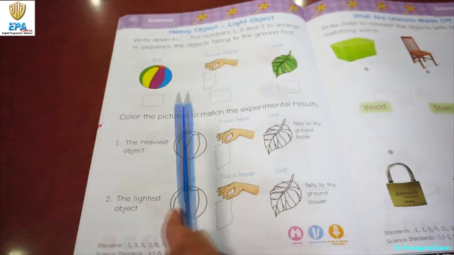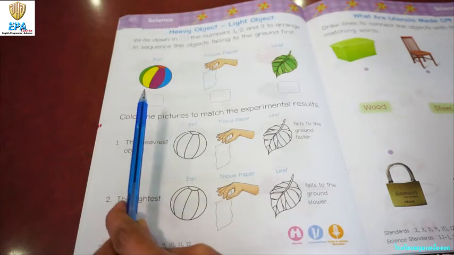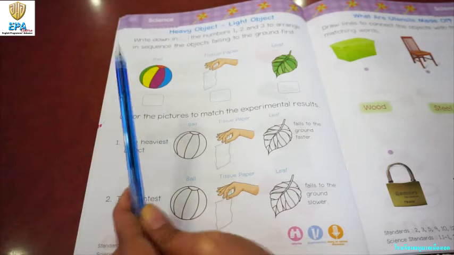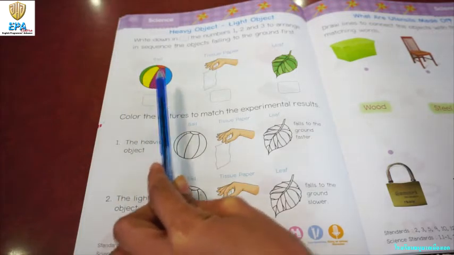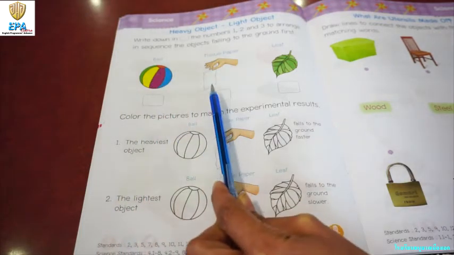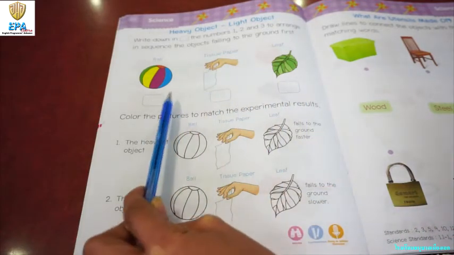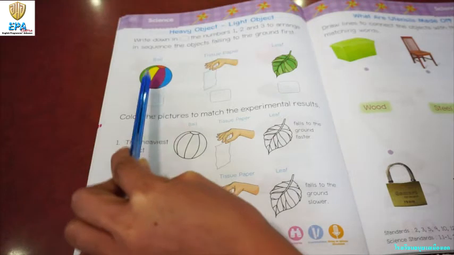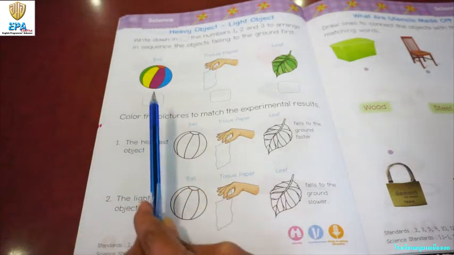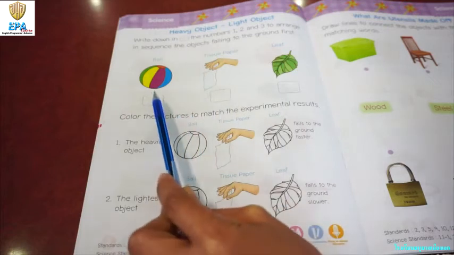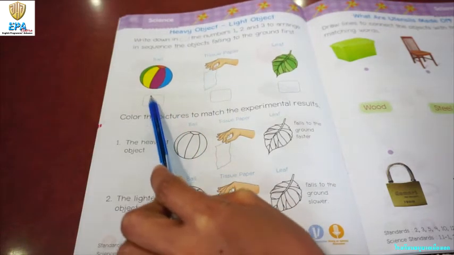So of course, what will come down first is the ball. Why? Because it is heavier than the tissue paper and the leaf. Apart from that, it also has a spherical shape. So in this one, you are going to write 1 on this box.